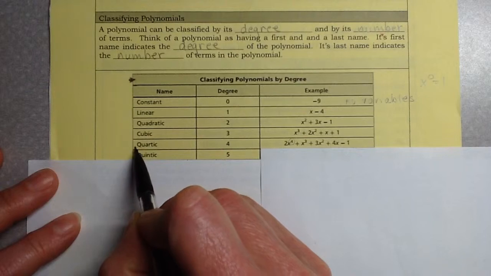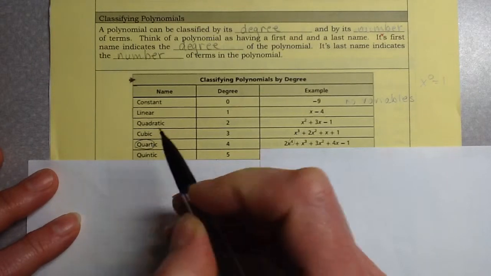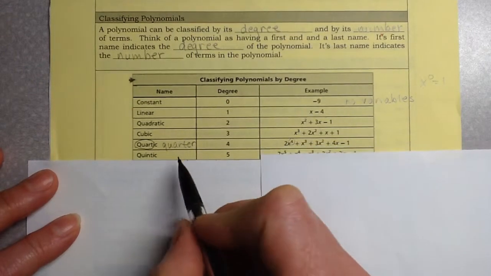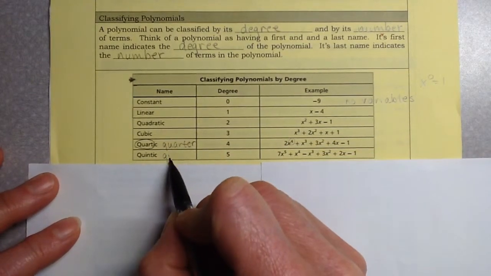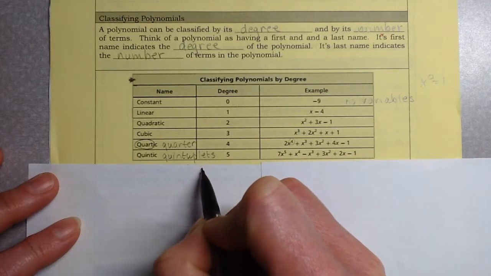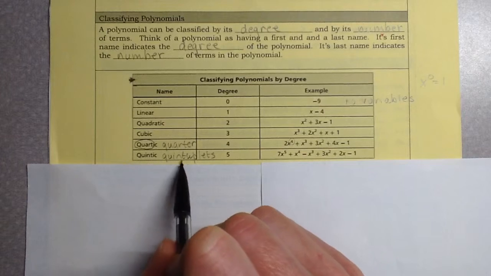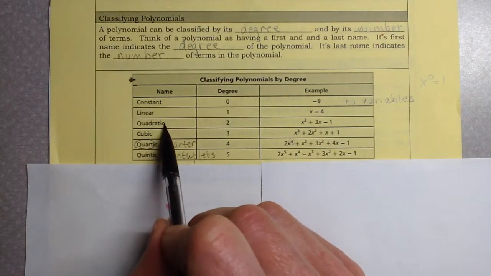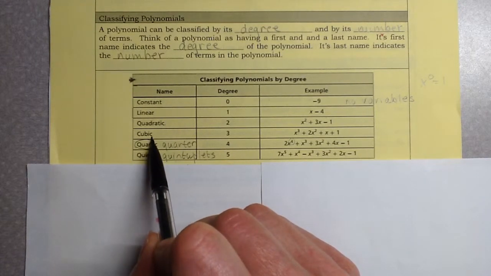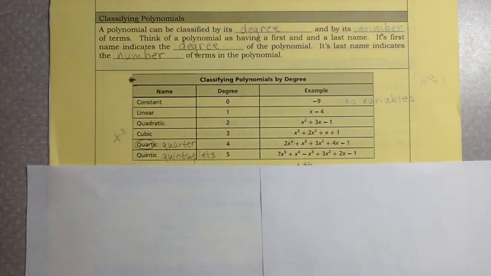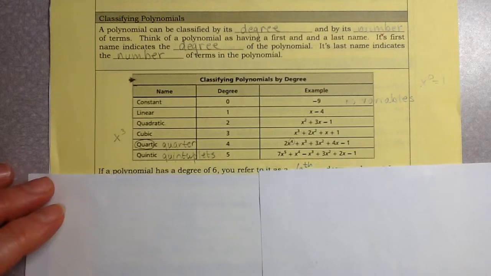Now, quartic, you can kind of think of quarters. There are 4 quarters in a dollar. And quintic, you can think of quintuplets. Quintuplets are when you have 5 babies born at one time. And quadratic you should know because we've talked about that. Cubic, you know that this would be x cubed. And we worked with linear before.